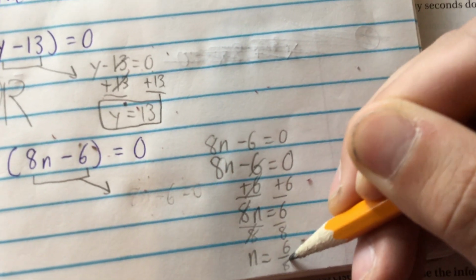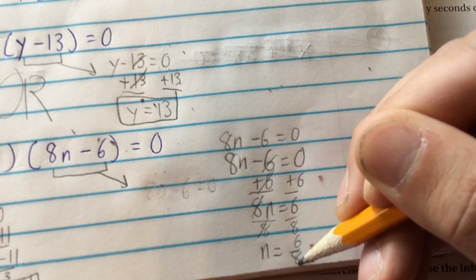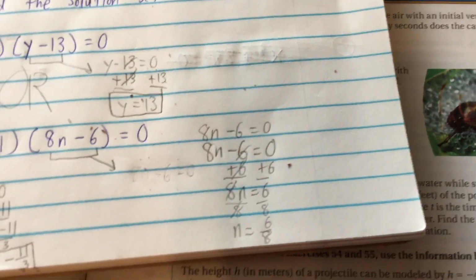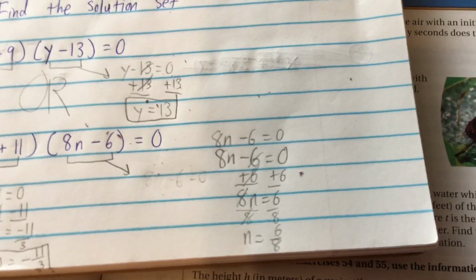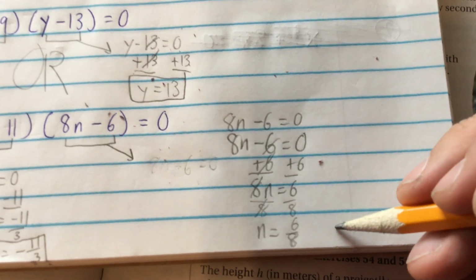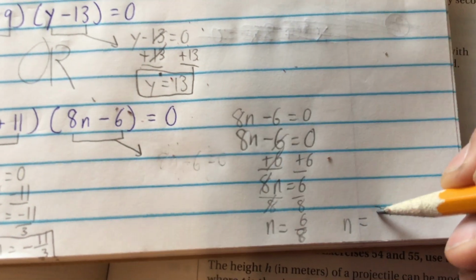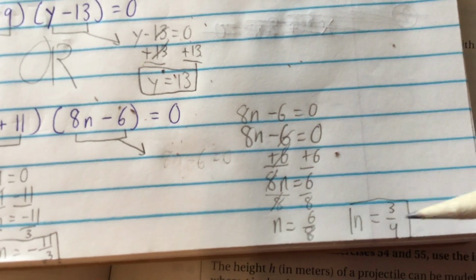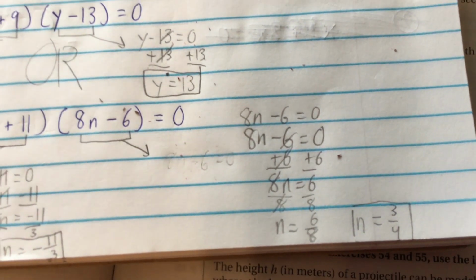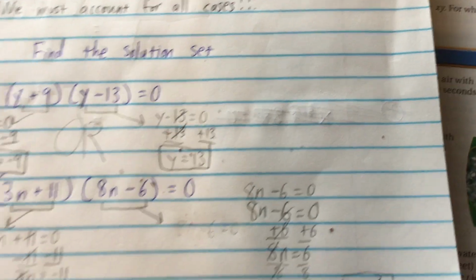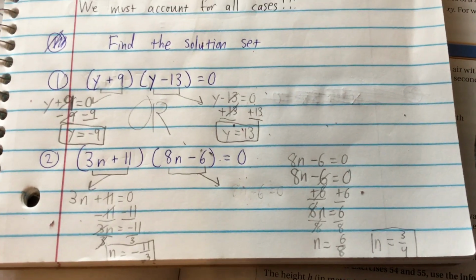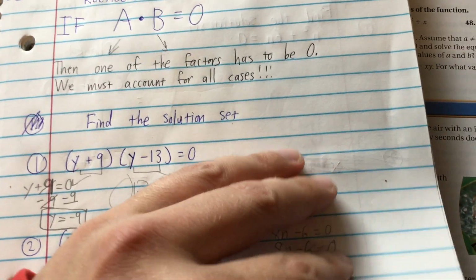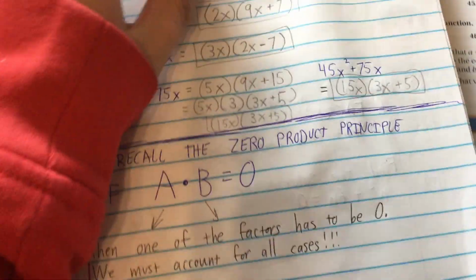But what's wrong with this picture? This can be reduced. 6/8 can be reduced by dividing the top and bottom by 2, so therefore n is actually equal to 3/4. You will not get 100% credit if your fraction is not simplified. So your two solutions are n equals negative 11/3 or n equals positive 3/4. Now, how does that apply to what we're learning?